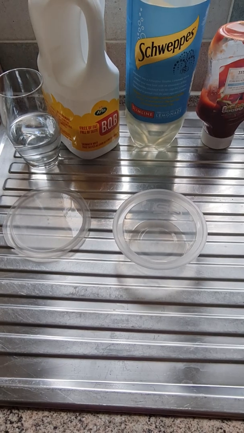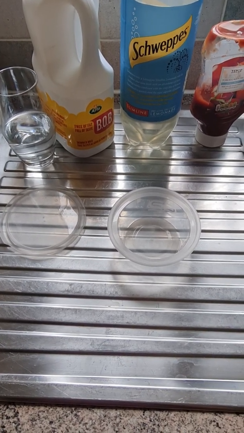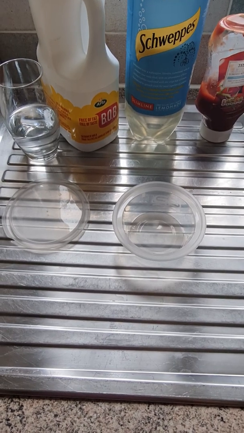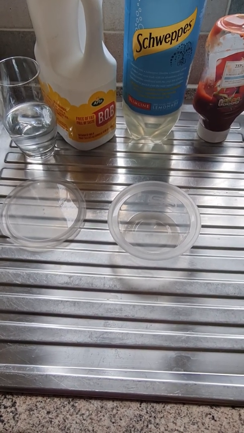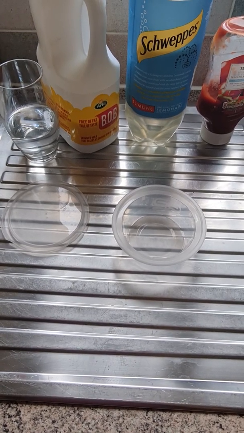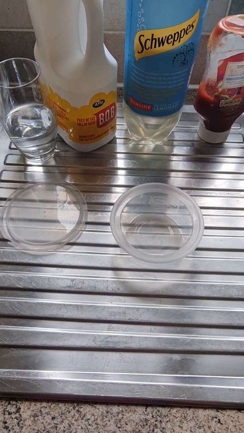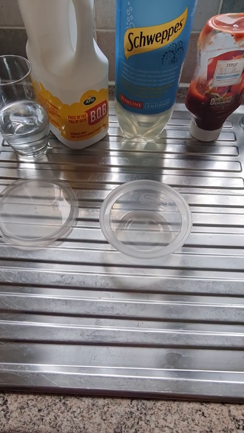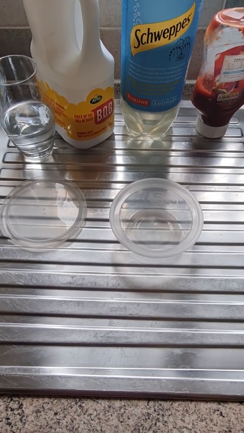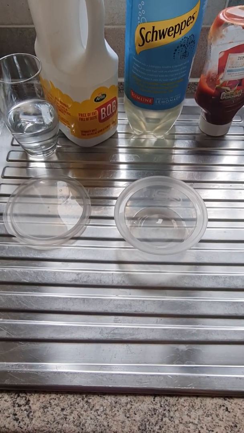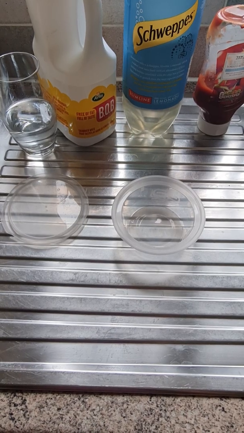Now this week we are going to continue looking at different materials, but this week we're going to look at how we can change the state of a material. So in front of you right now there is a glass of water, some milk, some lemonade and some tomato ketchup. And I wonder if any of you can think of a way how I can change these objects, these materials, from a liquid into a solid.